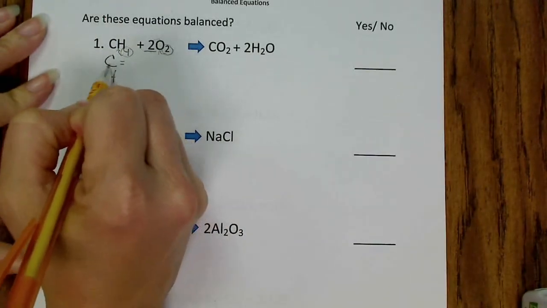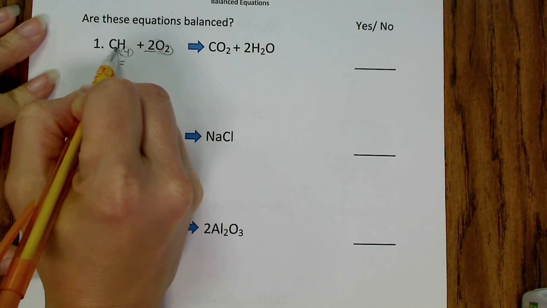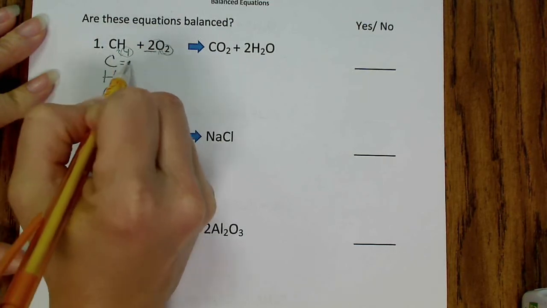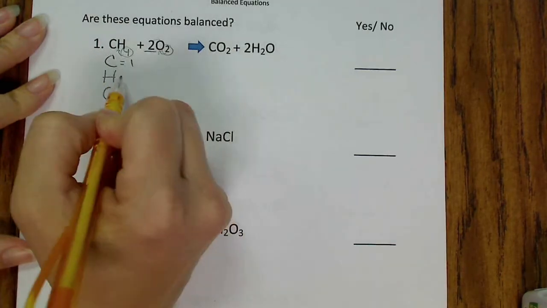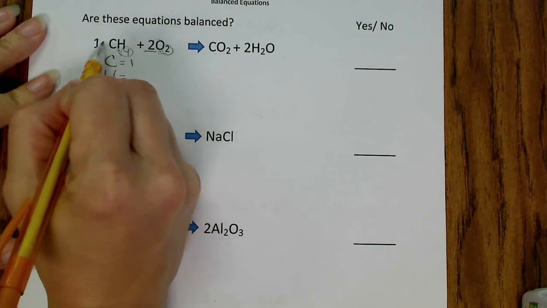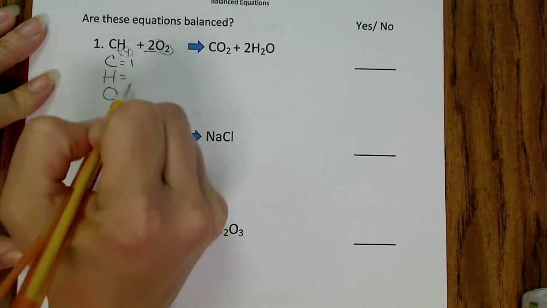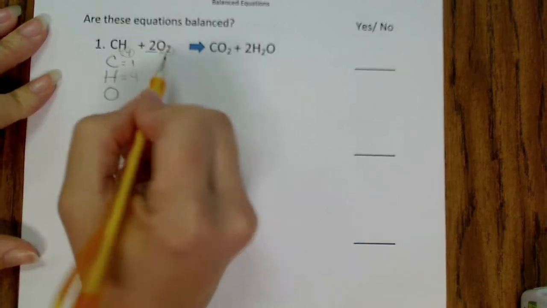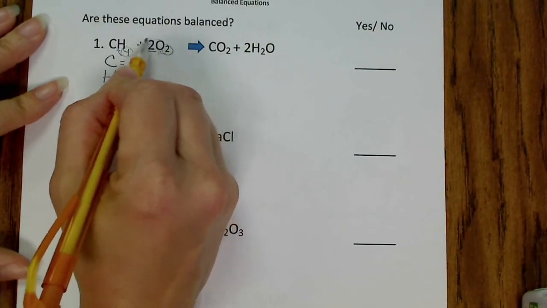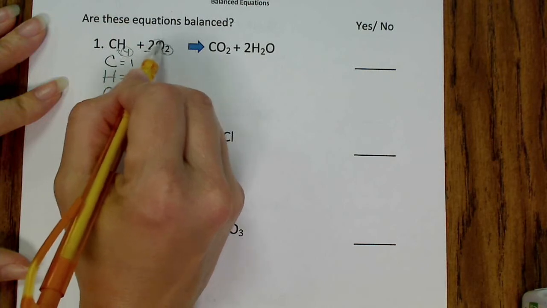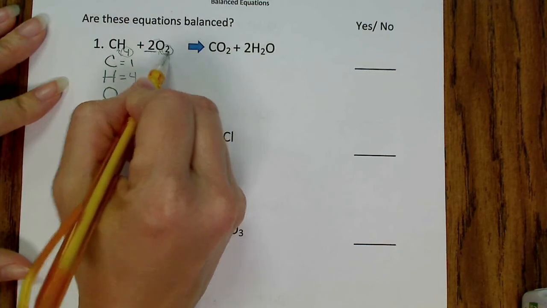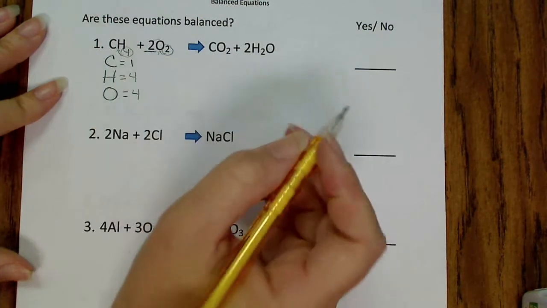So let's look back here. We have carbon. We don't have a subscript, so that's an automatic 1 carbon, and there's no coefficient, so this is still 1. For hydrogen, we have a subscript of 4. There's no coefficient, so it's still 4. And oxygen, we have a subscript of 2, so that's 2 oxygens, and we have a coefficient of 2, which means we have 2 groups of this molecule. So 2 times 2 gives us 4 oxygens.